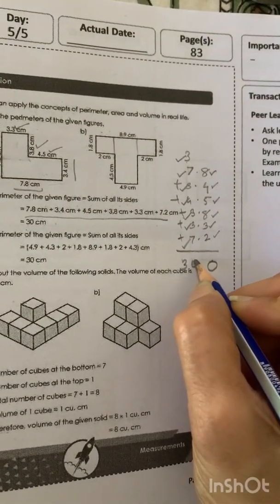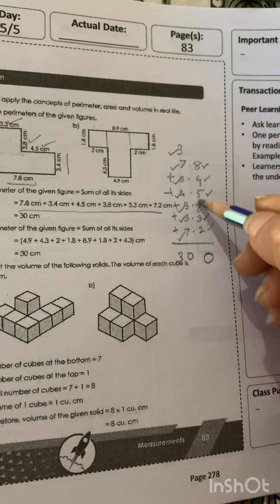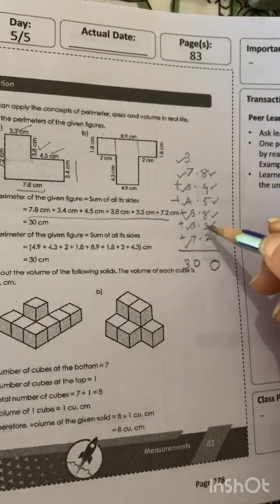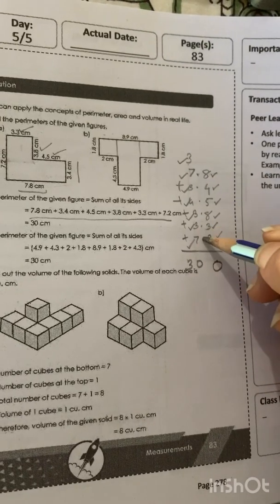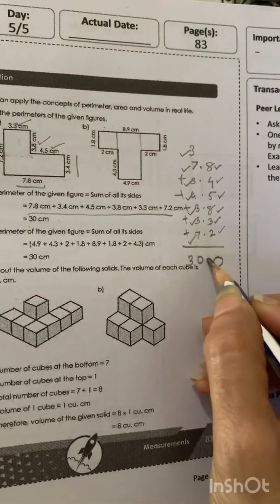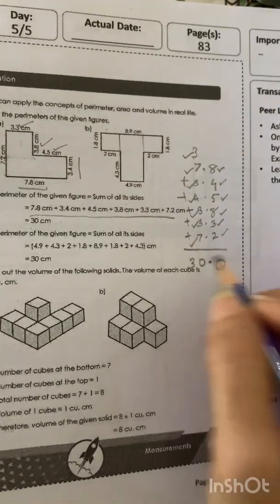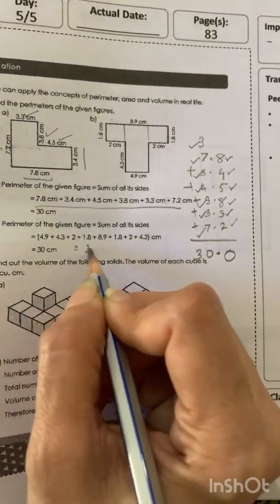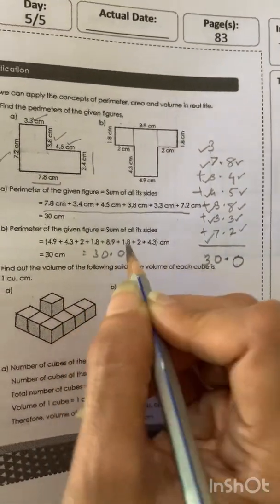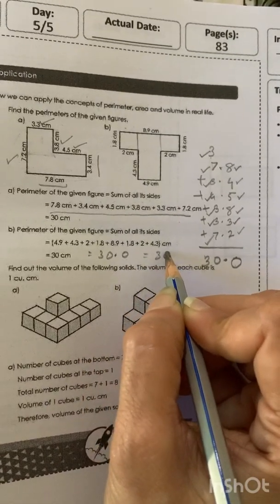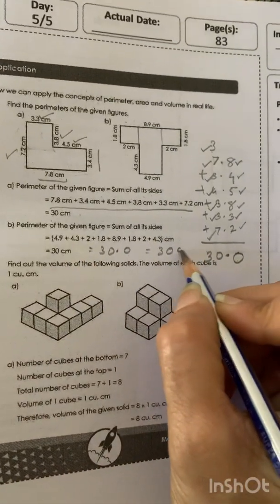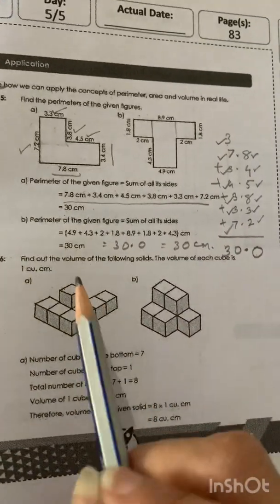Now if you see here, the decimal point is after the units place. In the same way, after the units place I will write the decimal. So my answer is 30.0. After the decimal, if it is 0, you can directly write the answer as 30. So we are writing 30 centimeter.